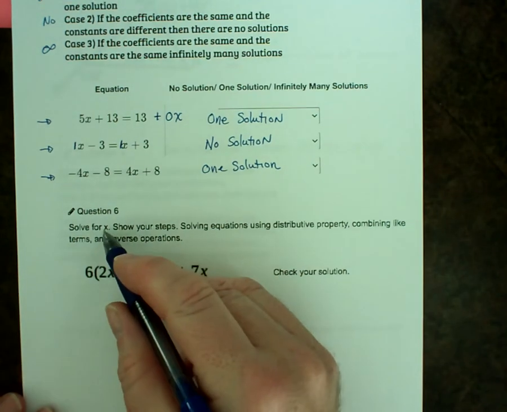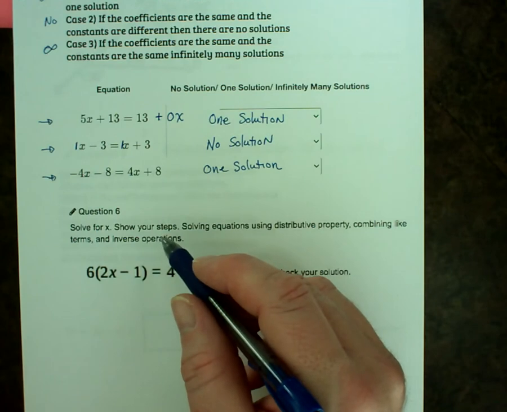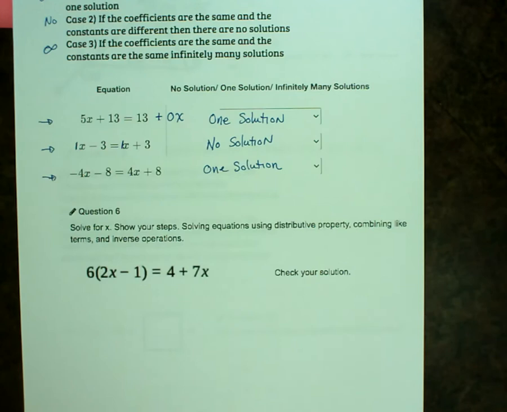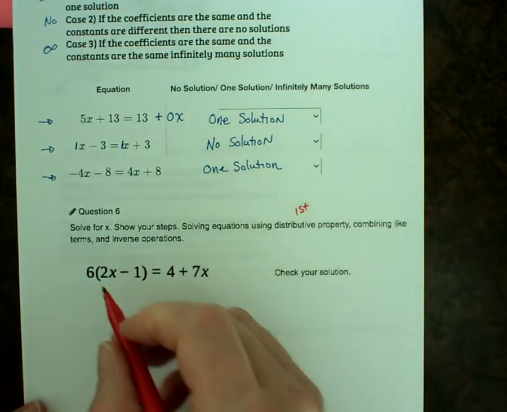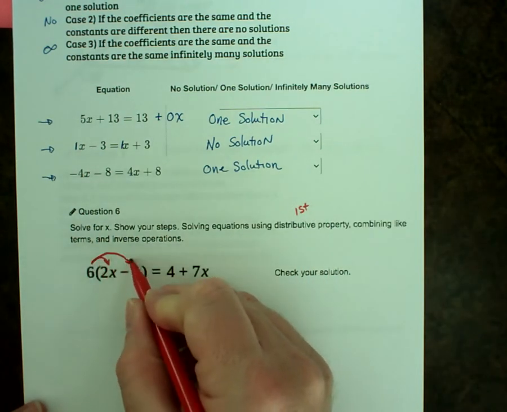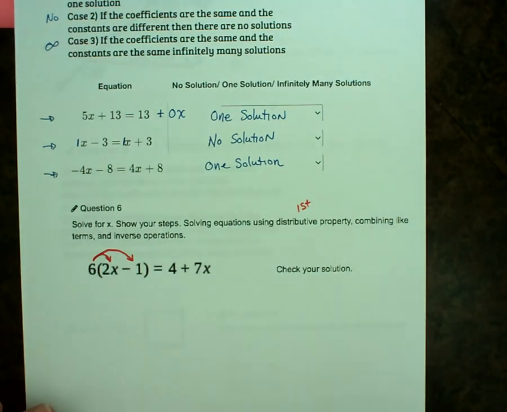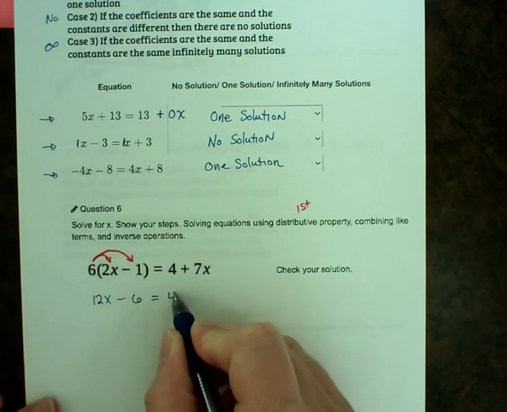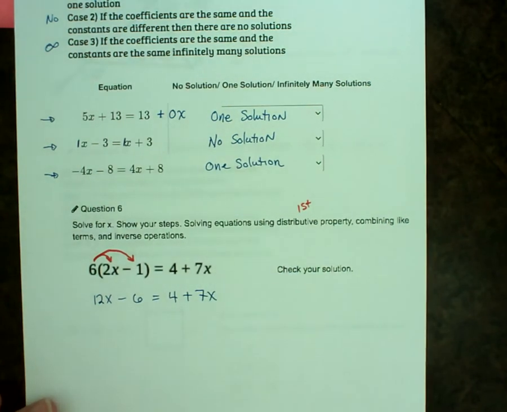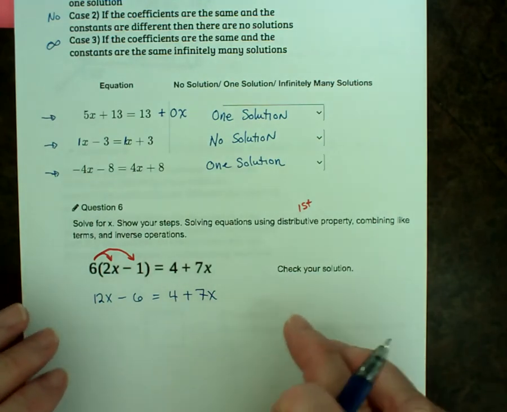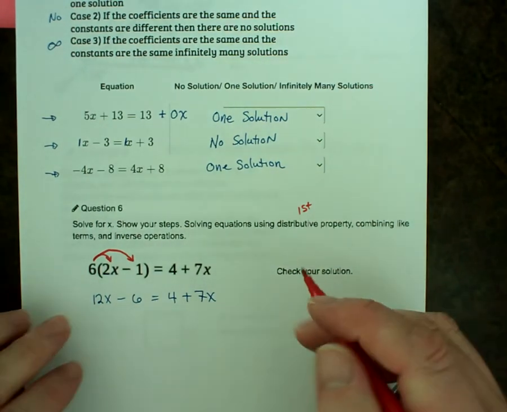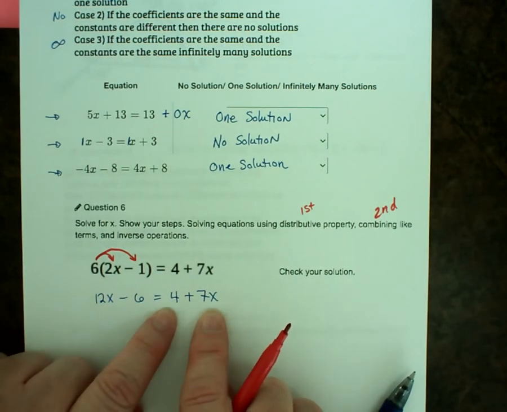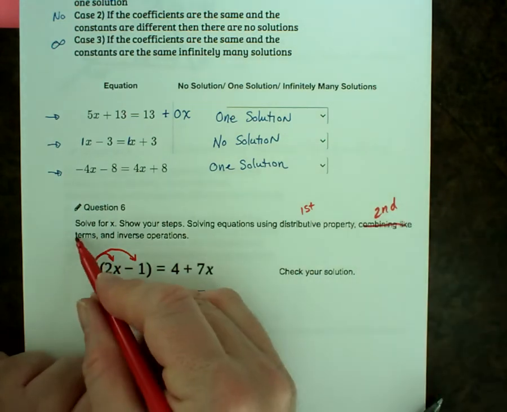Question 6. Again, this doesn't show up. Solve for x. Show your steps. Solving equations using distributive property combined with terms. So first is distributive. 12x minus 6 equals 4 plus 7x. Now can I combine any like terms? The variable term and constant, no. Constant and variable term, no. So we're not doing that.